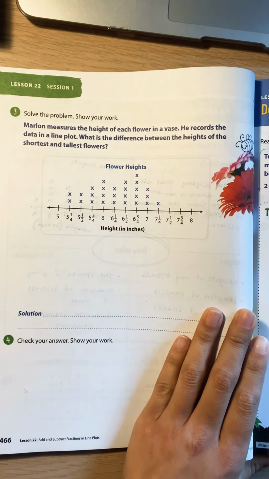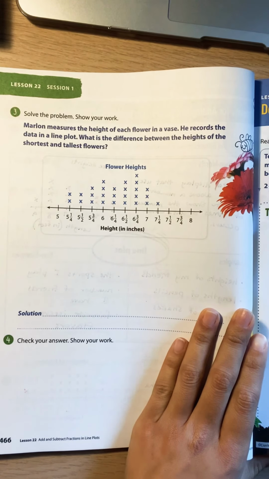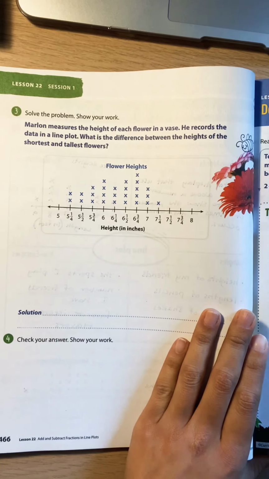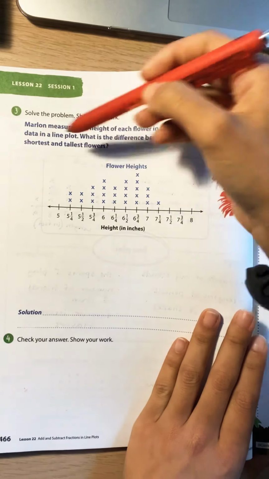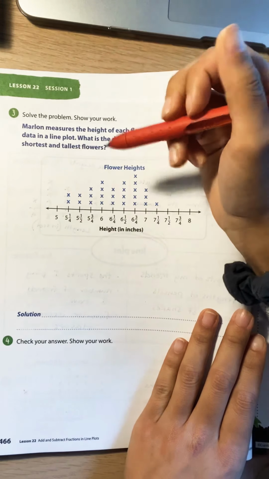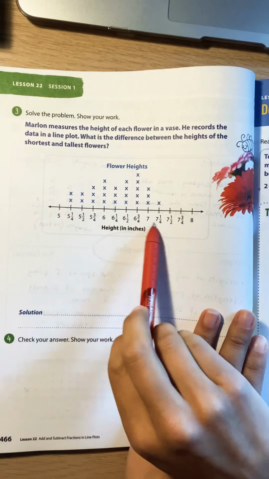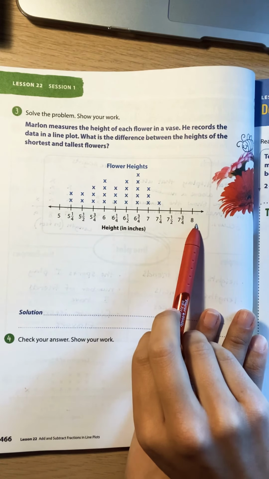Solve the problem, show your work. Marlon measures the height of each flower in a vase. He records the data in a line plot. What is the difference between the heights of the shortest and tallest flowers? Okay, so that's what we did in the example problem with the worms, right? What's the difference between the heights of the shortest and tallest? So same thing as the difference between the lengths of the longest and shortest worms. So down here it's 5 inches, and then it goes all the way up to 8 inches for flower heights.